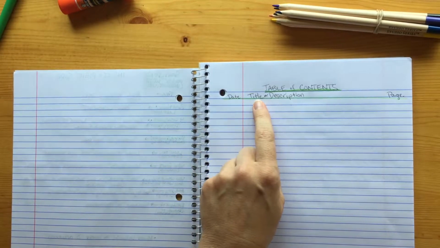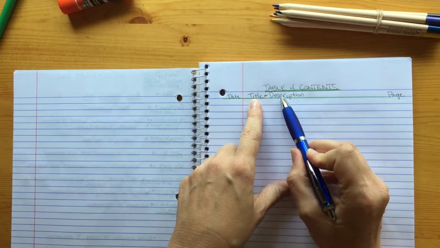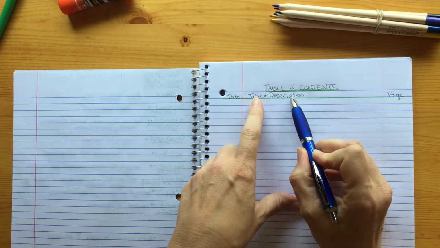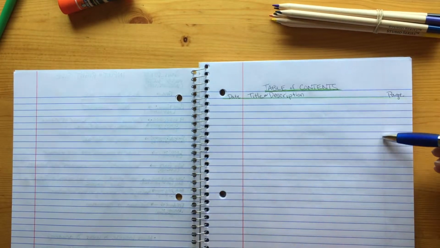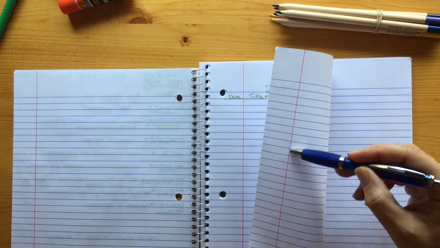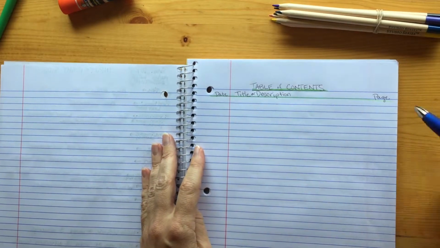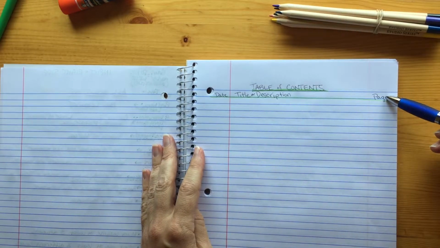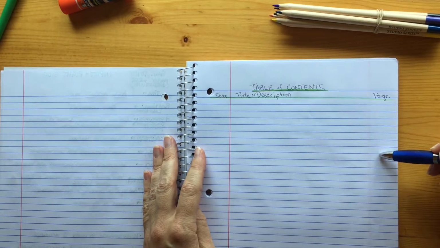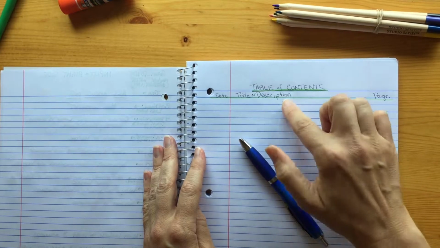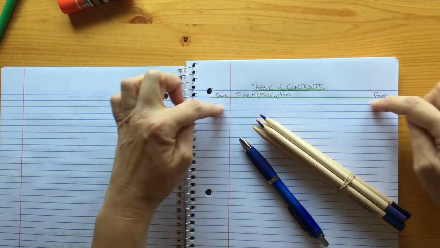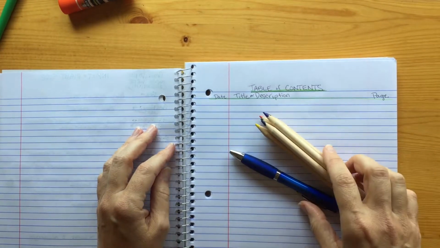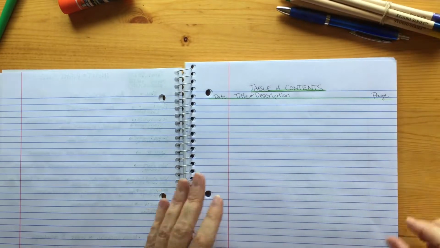Okay. Then you're going to write the word title or description. Write both words, because that's what's going to go here, either the title or the description of what we're doing that day. And then notice there's a little red margin that's coming through from the other side of the page. To the right of that little red margin line, you're going to write the word page. So this is where we'll put our page numbers. Okay. Once you've written that down, then you can use your colored pencils to underline that so that you know that that is the title underneath that. Feel free to use two colors if you want to, one color, totally up to you.